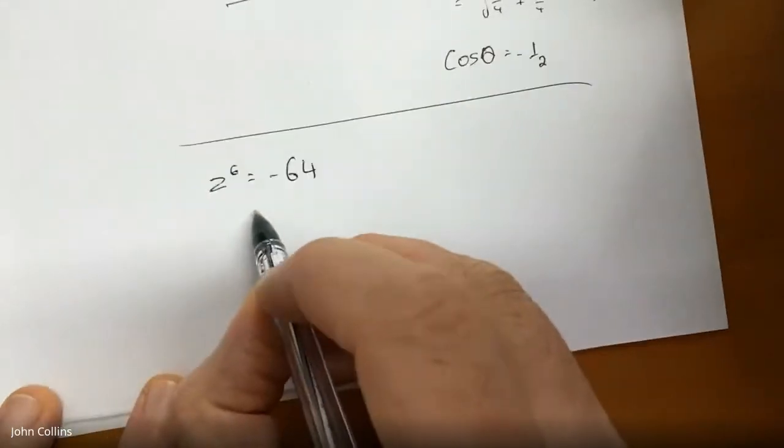Can you talk me through what that is in modulus argument form? Well, the modulus is just going to be 64, and the argument is, well, it's a real number, but it's negative. No, sorry, the argument's just pi, right?